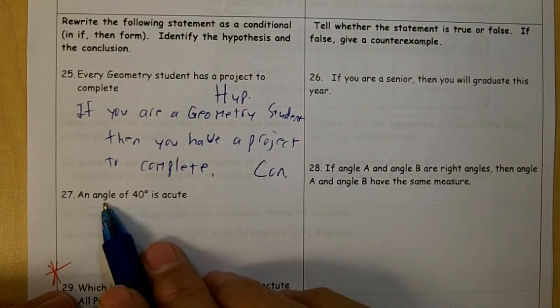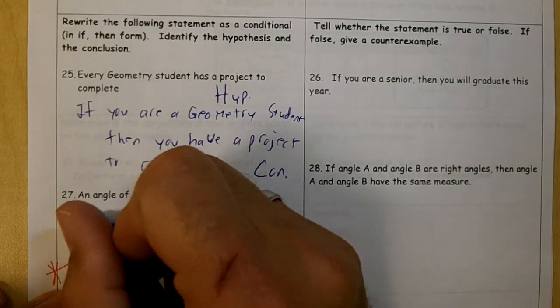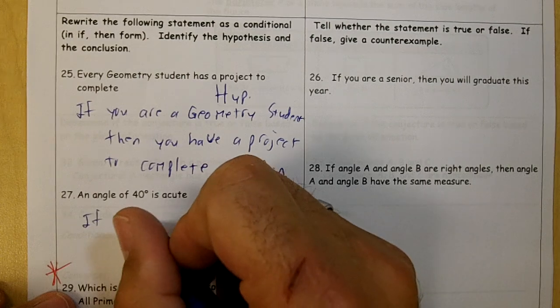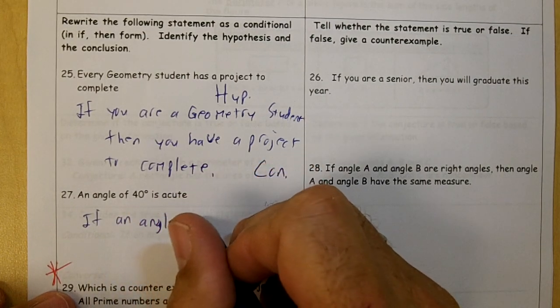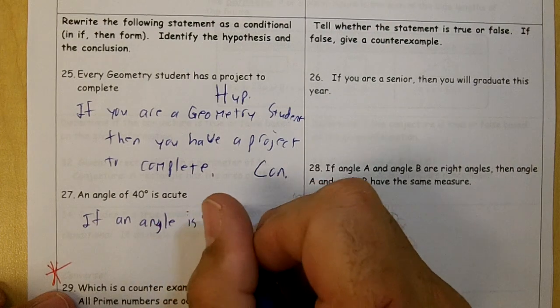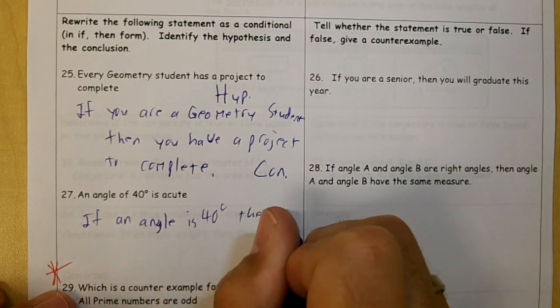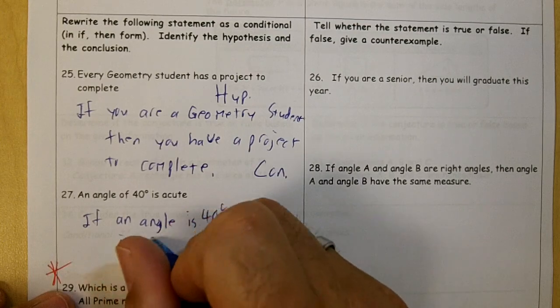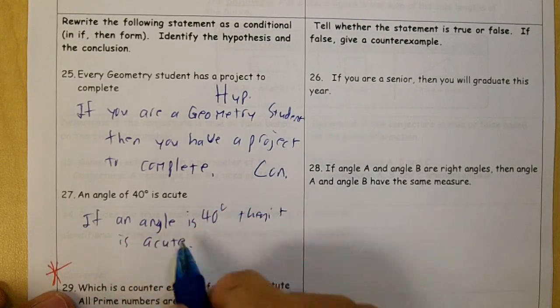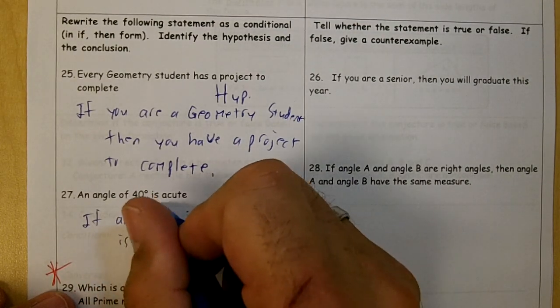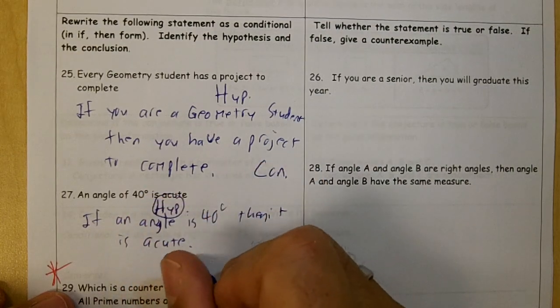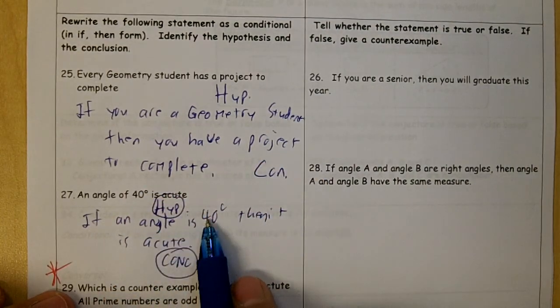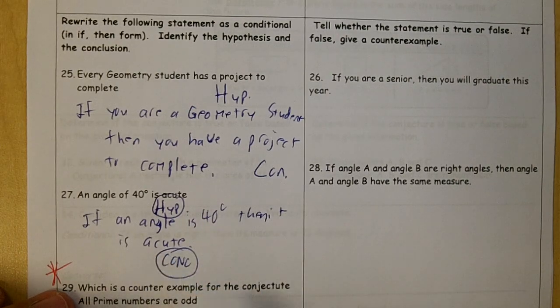Okay, an angle of 40 degrees is acute. If an angle is 40 degrees, then it is acute. That's your if-then form. This is your hypothesis, and this right here is your conclusion. So your hypothesis is the angle is 40 degrees. Your conclusion is it's acute.